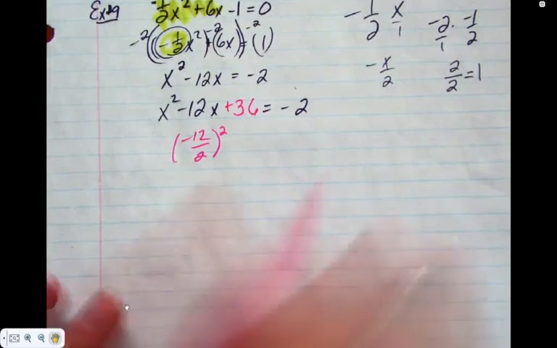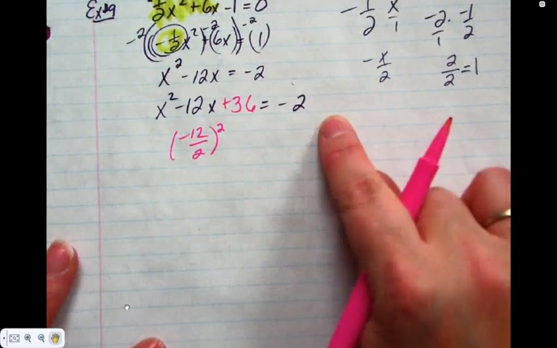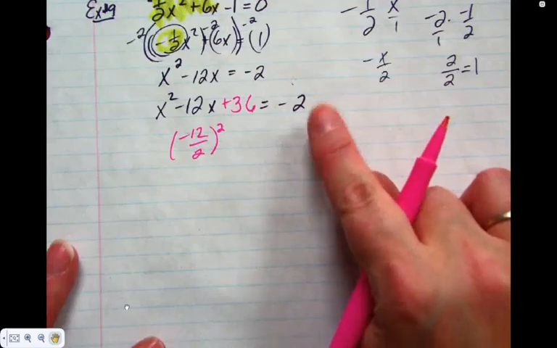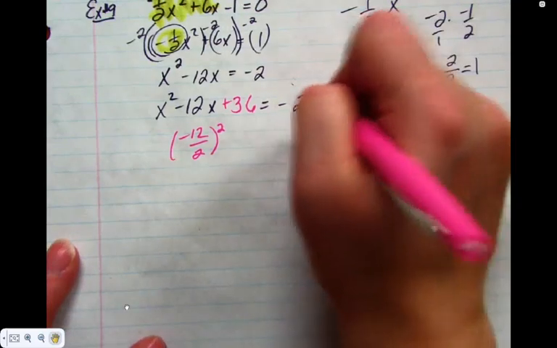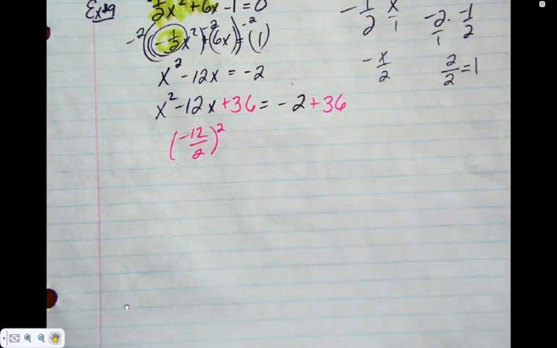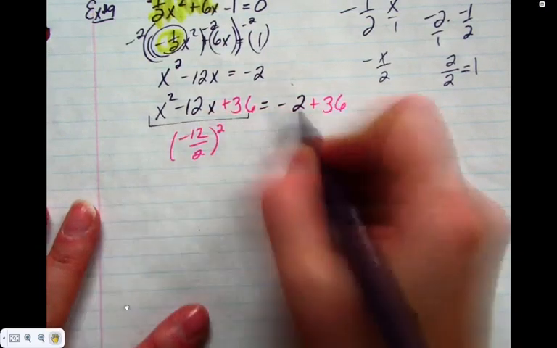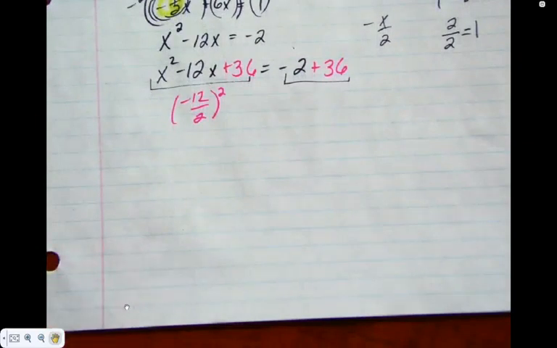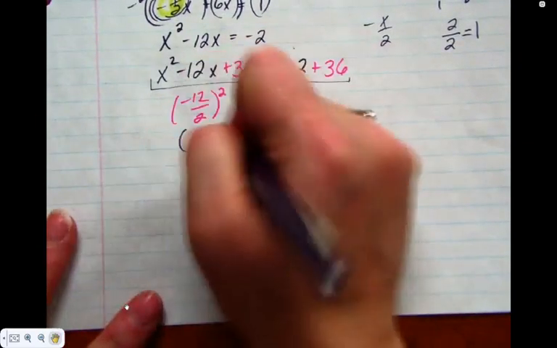And the only trick to this is if I add it to the left, what do I have to do over here? I need to add it to the right. The whole purpose of that 36 is to make it look like method 2. I'm going to simplify the left-hand side, factor the left-hand side, simplify the right-hand side. My left's going to turn out to be a binomial squared.